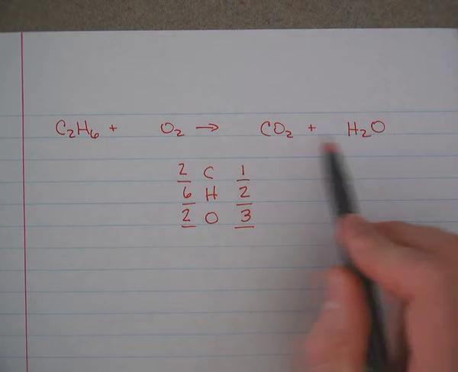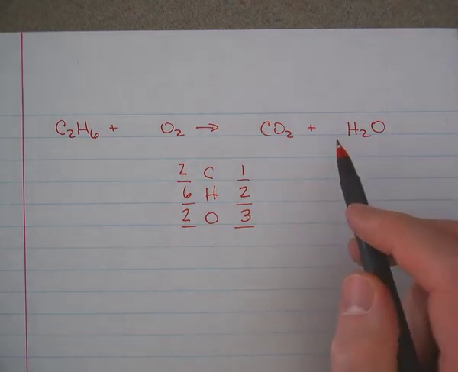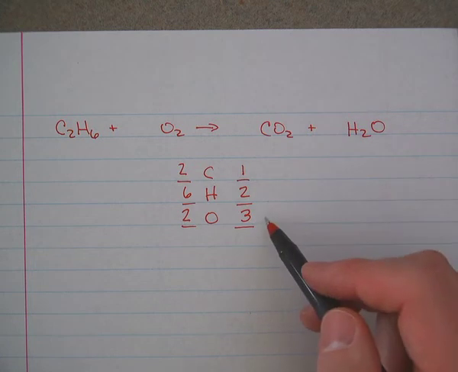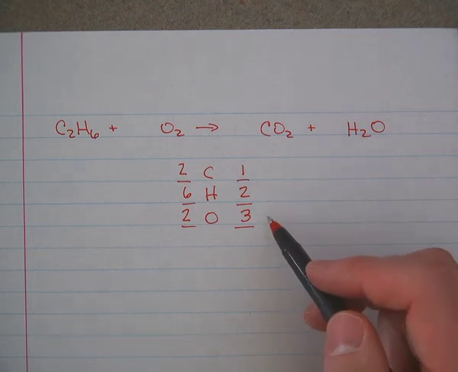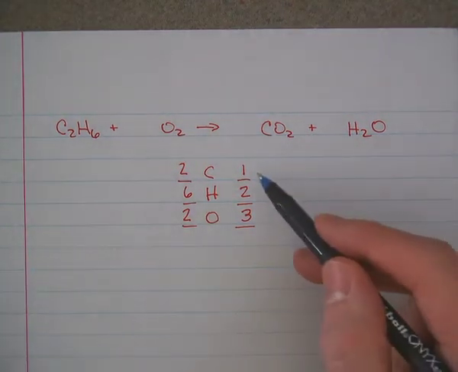All right, another trick to combustion reactions. You see how oxygen is in multiple different products? That's going to be kind of a pain to balance, so we're going to save that for last. I'm going to do every element but oxygen, and then I'll worry about oxygen. So let's start with, I'm just randomly going to pick carbon.